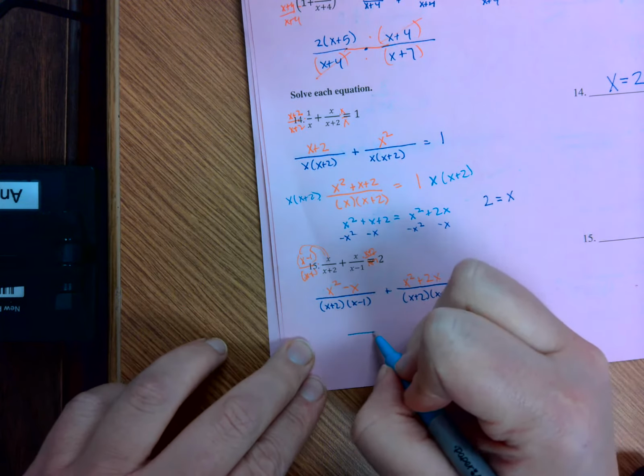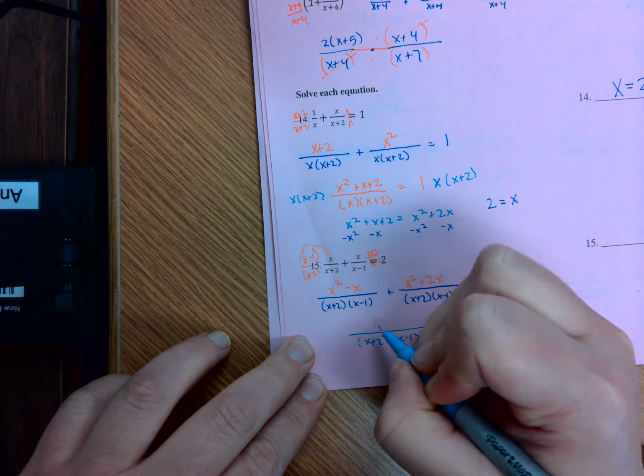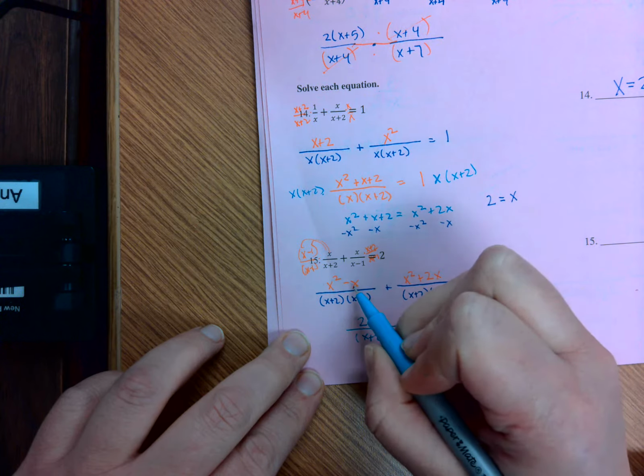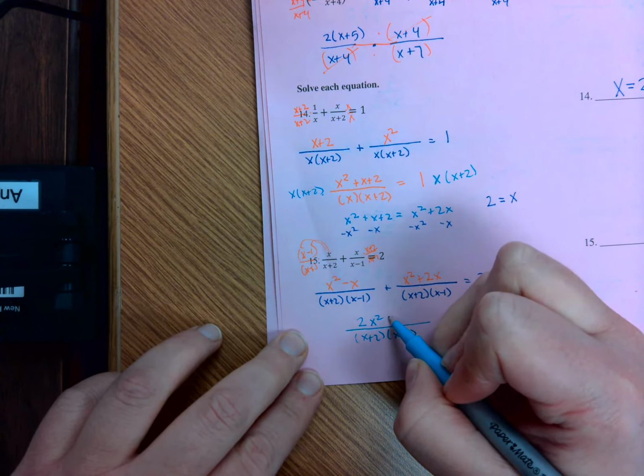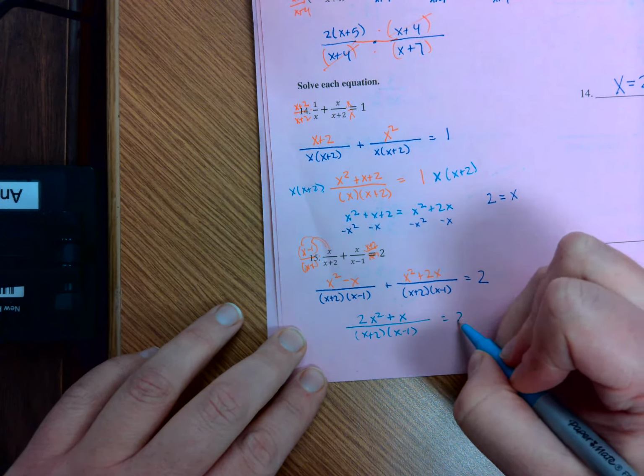So this bottom does not change. This x plus 2, x minus 1 on top. x squared plus x squared is 2x squared. Negative x plus 2x will give me a plus x is equal to 2.